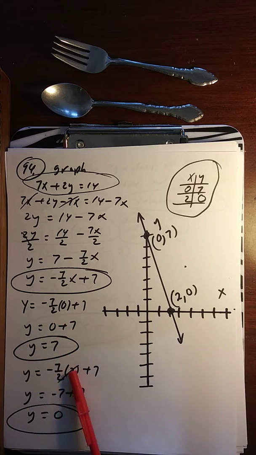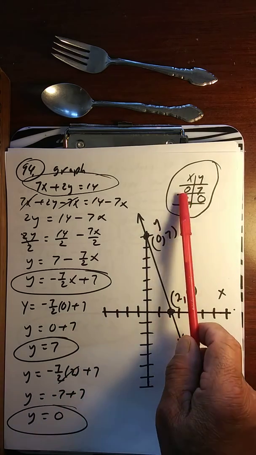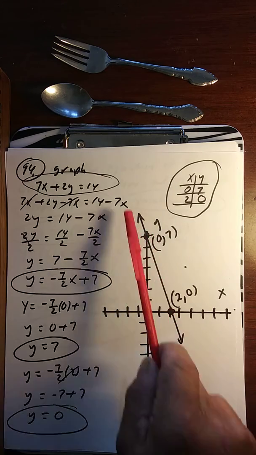Now put in another number. 2. 2 and 2 cancels out. So you have negative 7 plus 7 is 0. So we have 0, 7. And we have 2 and 0. Connect the dots.